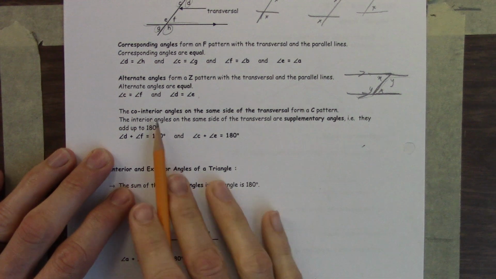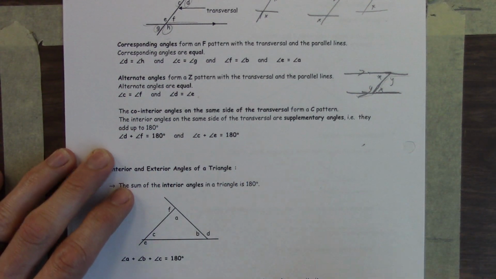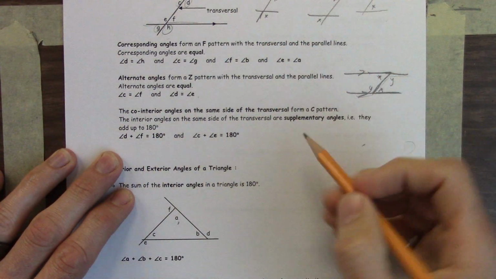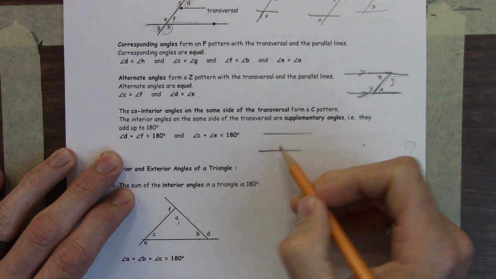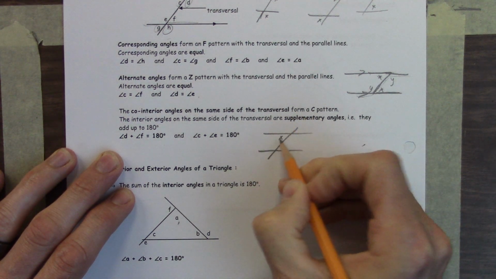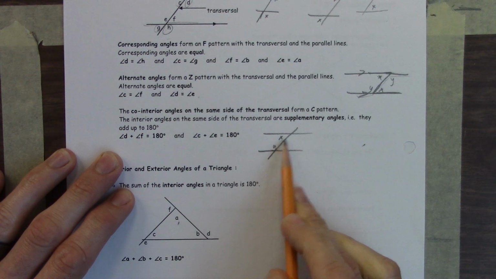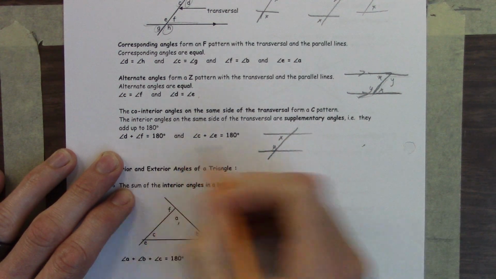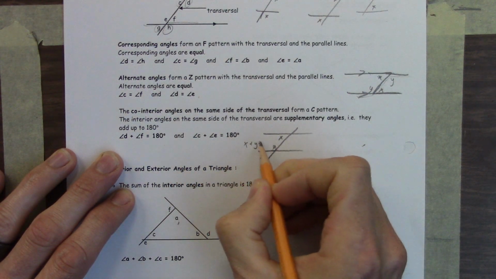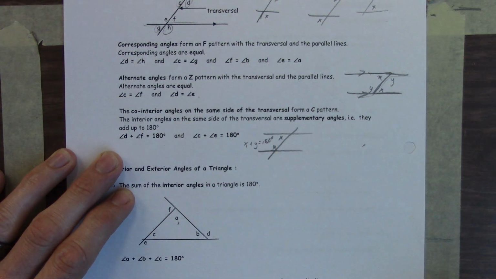All right, that's your Z pattern. And then we have co-interior angles on the same side of the transversal form a C pattern. Okay, so this is when you have these two angles. Now they're not the same, but they add up to 180. So X plus Y equals 180 degrees. Okay.